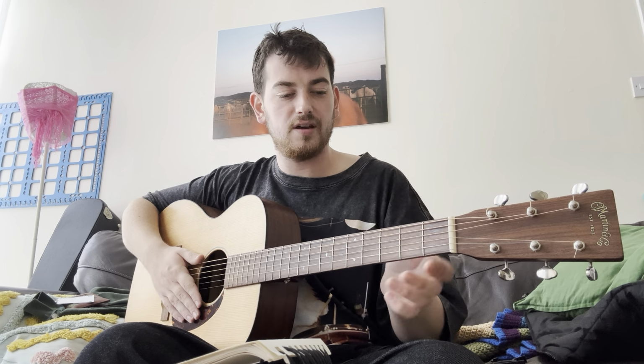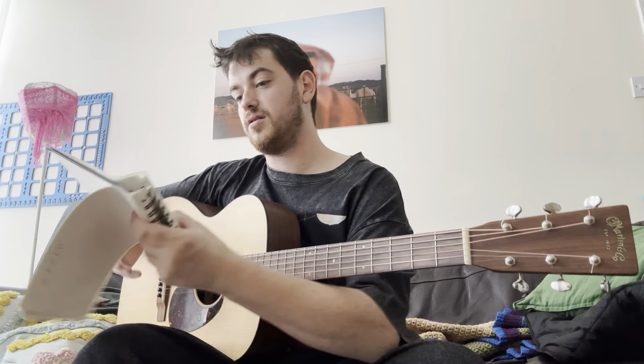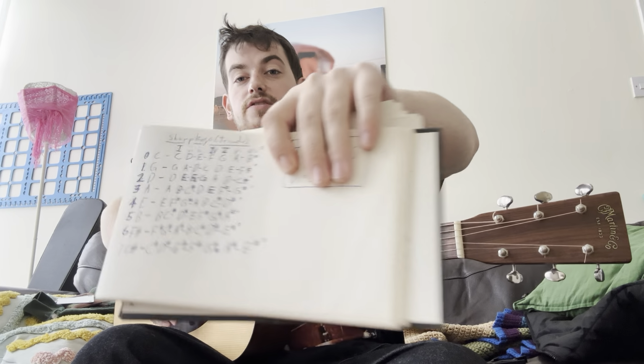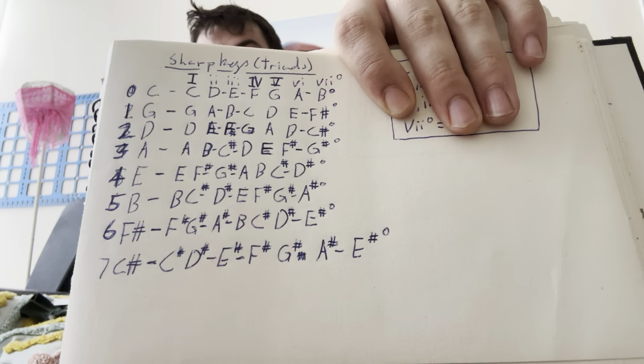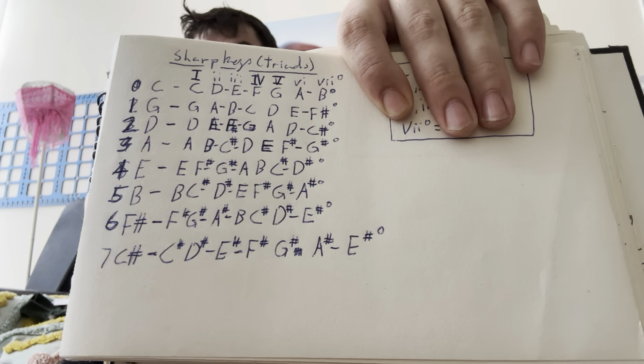But you got that, and then you move it up. That's your C positions, and then learn your scales, learn your chords, C chords. These are literally all the chords in every key in your sharp keys. You know, this is so valuable.